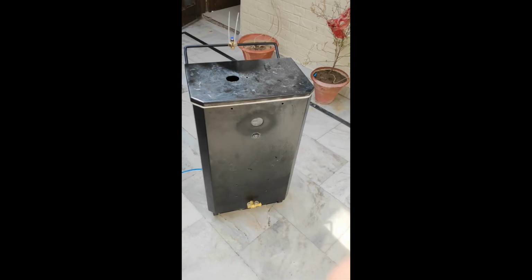I also forgot to mention that a patent was filed for this robot. As of shooting this video, it is not approved. It is still a pending patent, but a patent was filed for this.